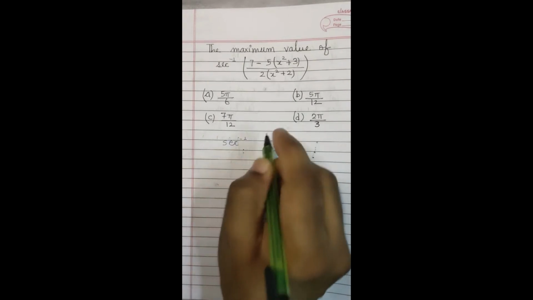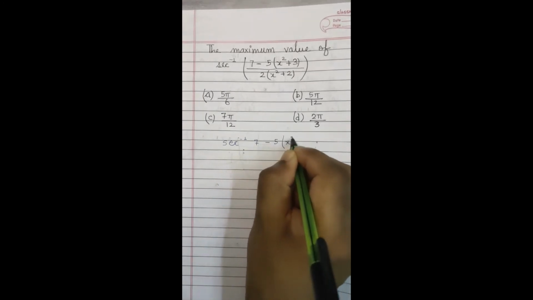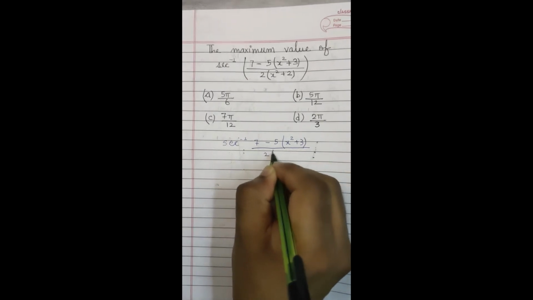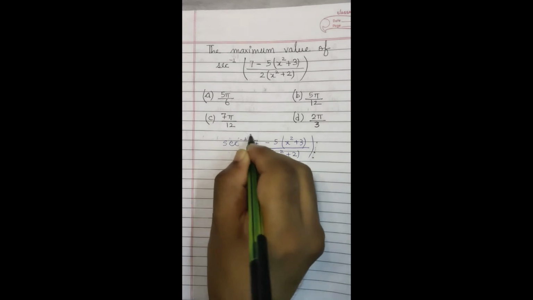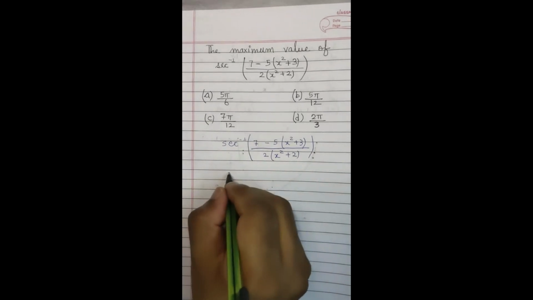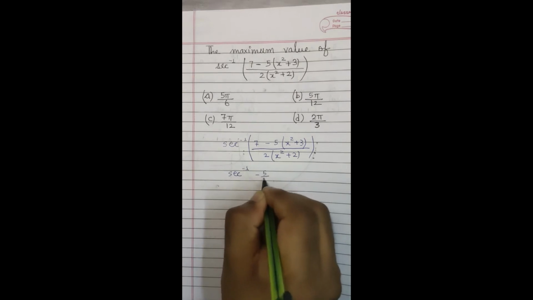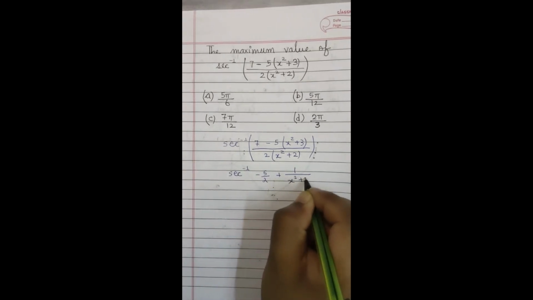secant inverse of (7 minus 5 of x square plus 3) upon (2 into x square plus 2). So I can write this as secant inverse of minus 5 by 2 plus 1 upon x square plus 2.